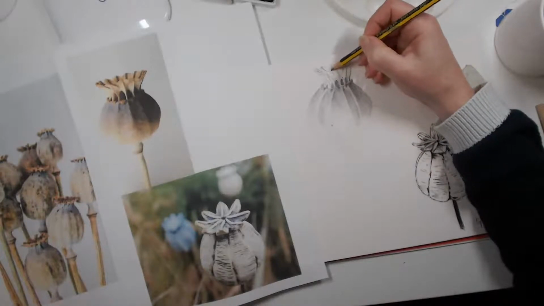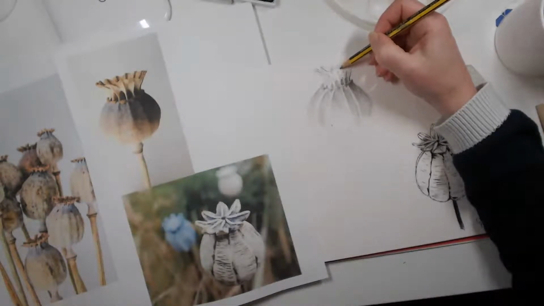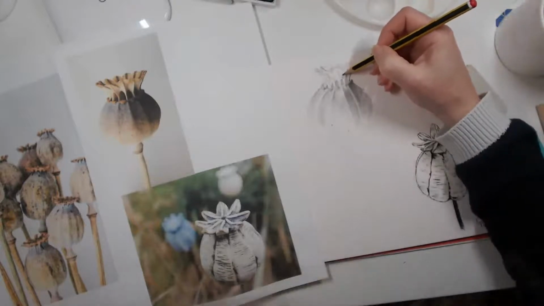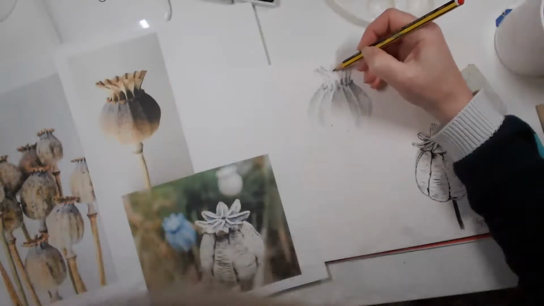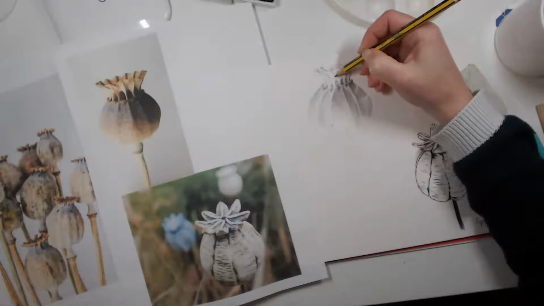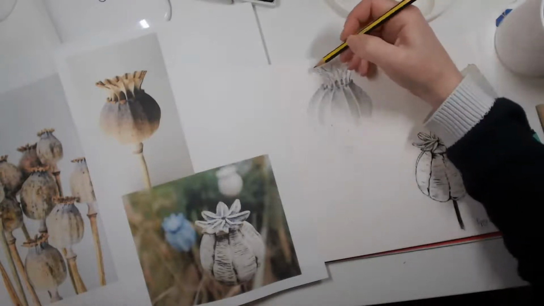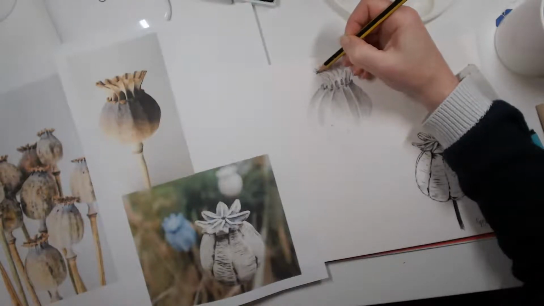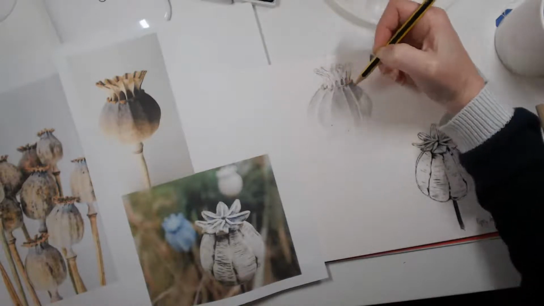Could make it a little bit darker in there. I'm getting these like little bits of curved lines, which is really important. Let's add that in a bit darker.